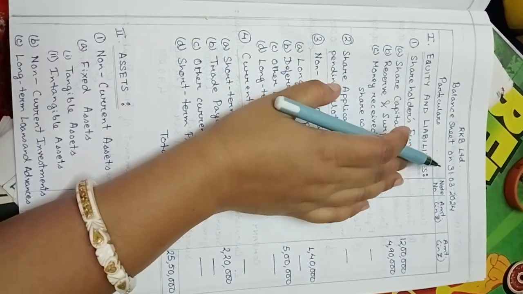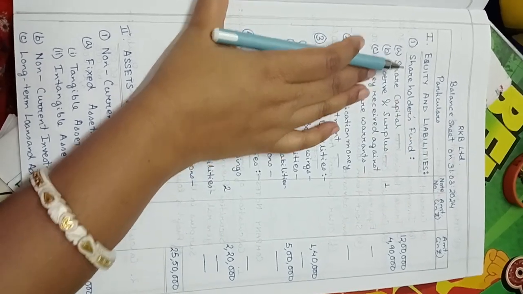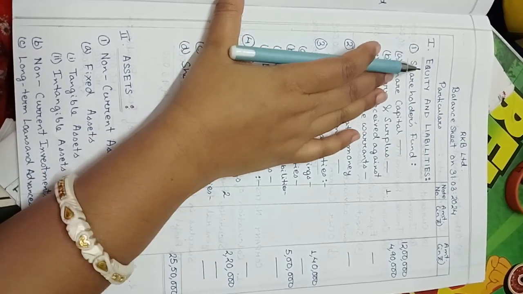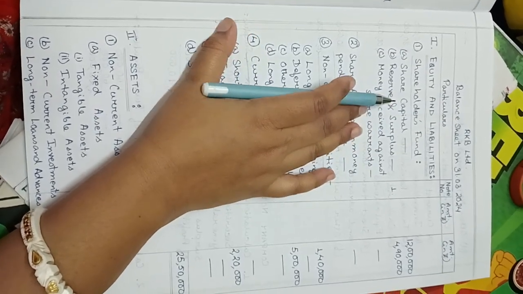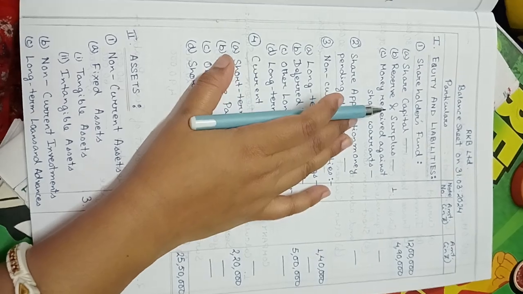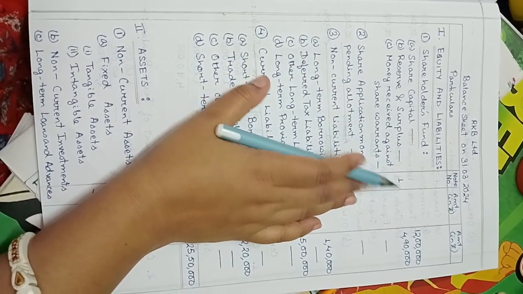RKB Limited balance sheet on 31st March 2024. The first heading is equity and liabilities. Shareholders' funds are given, that is share capital 12 lakh, and the reserve and surplus heading. You have to follow note number 1.